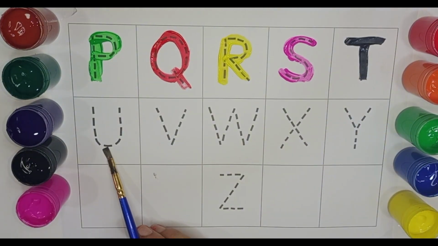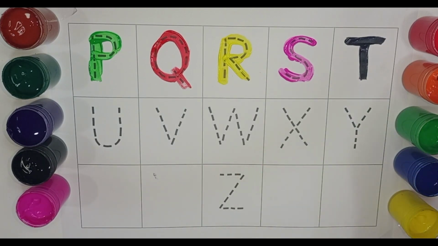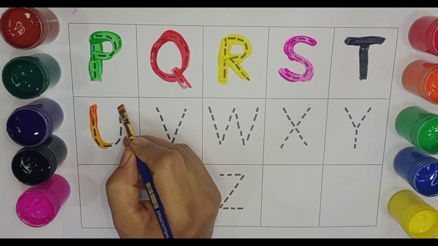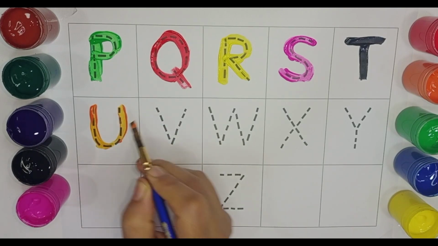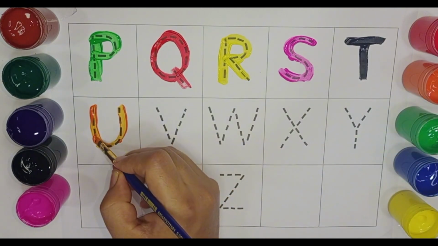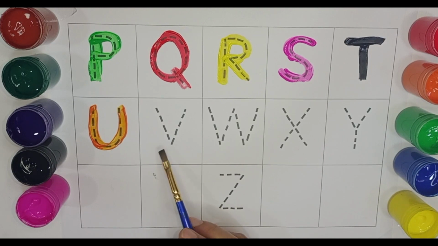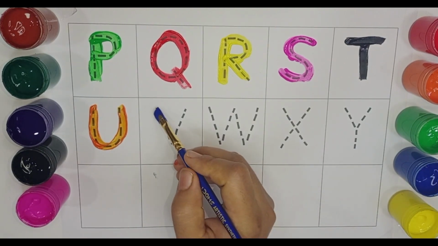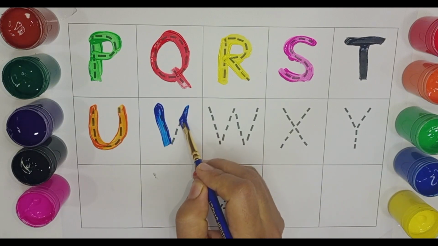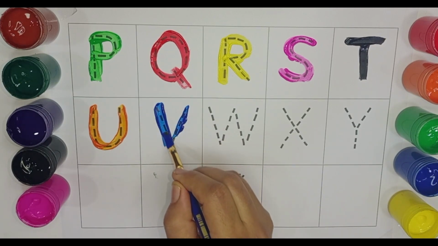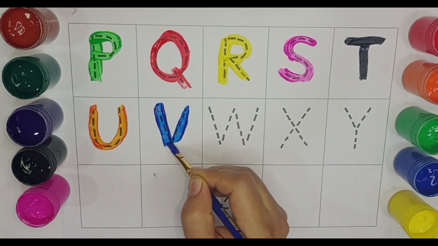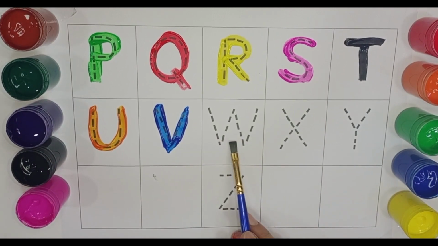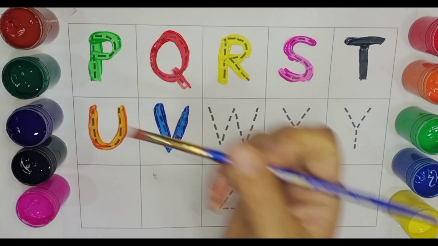U. U is for uniform. V. V is for van. W. W is for window.